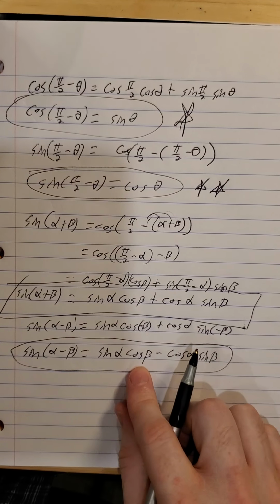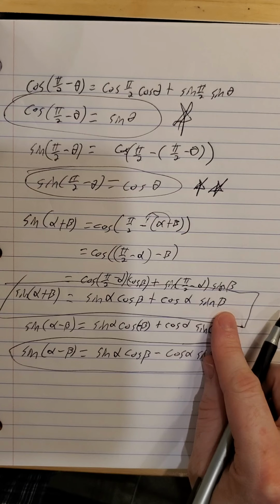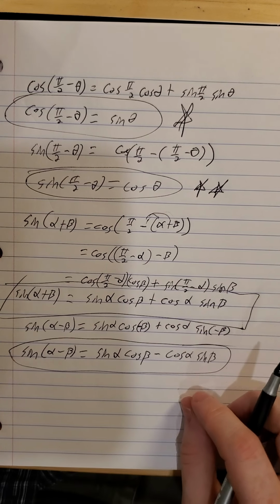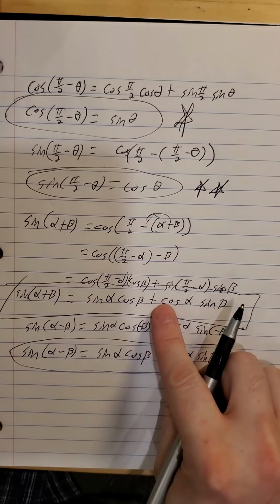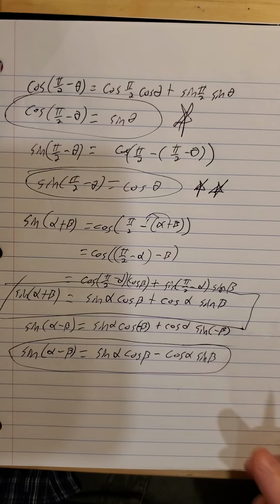So basically, sine and cosine, one of each. Sine, cosine, flip them around of which one got which. Plus stays a plus, minus stays a minus.